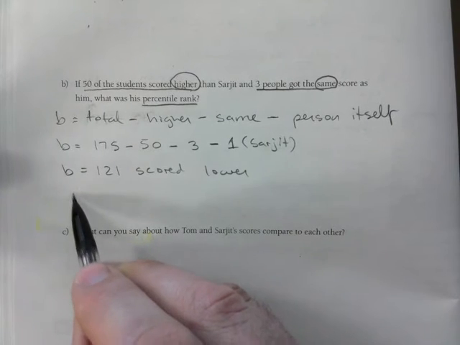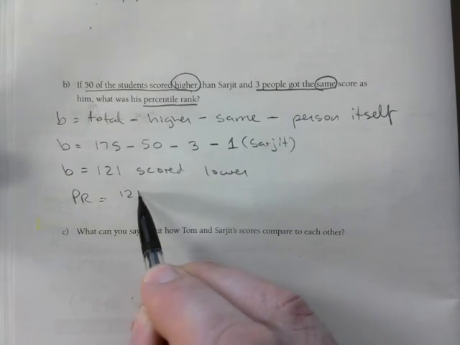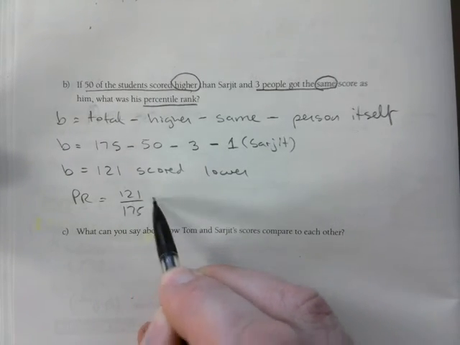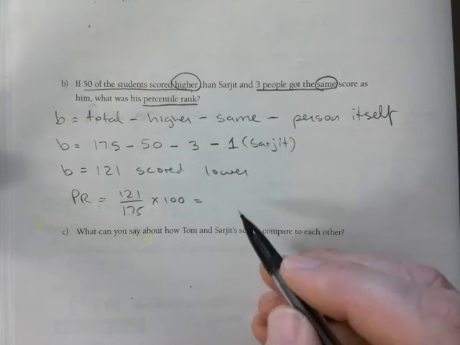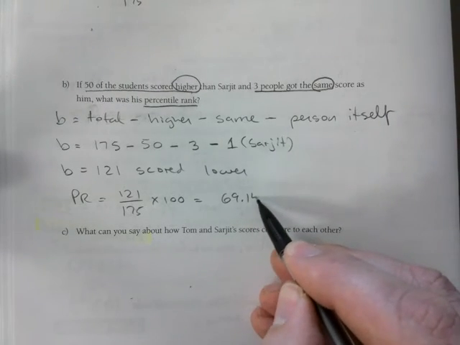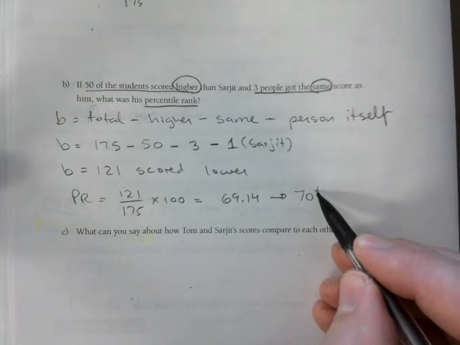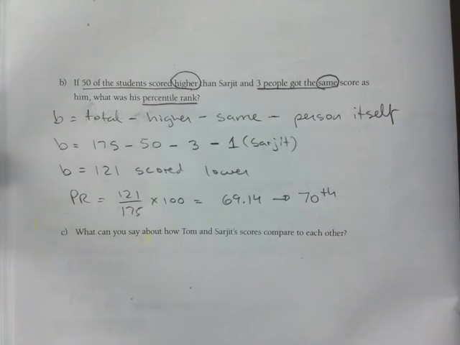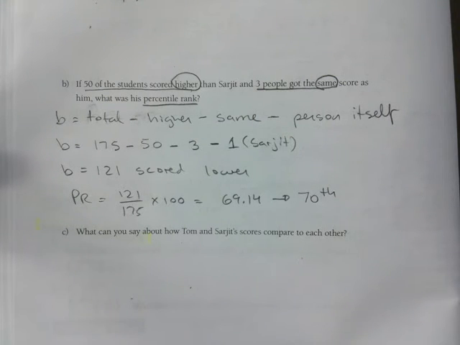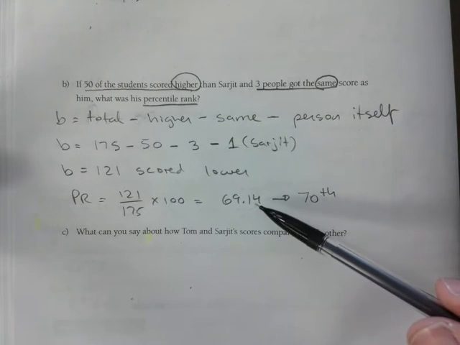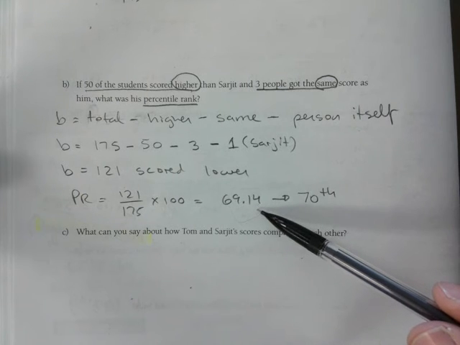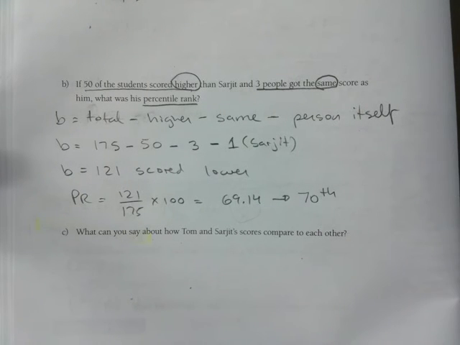Okay, so PR for Sarjeet is 121 over 175 times 100. That's 69.14. We will say 70th, or PR 70. I always round up personally because you want to rank above, so to make sure that you have enough below you, okay?